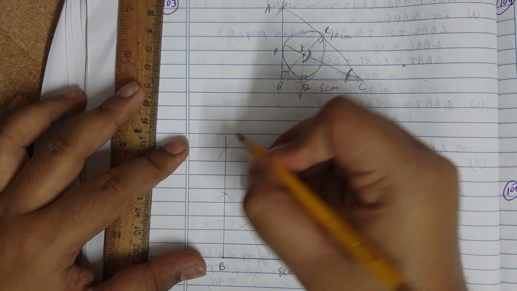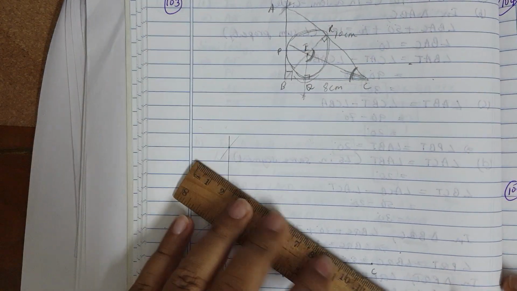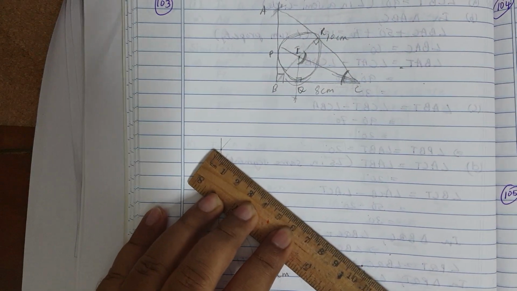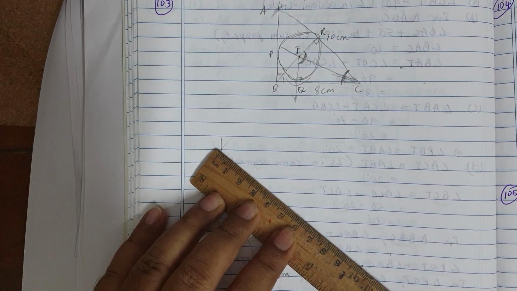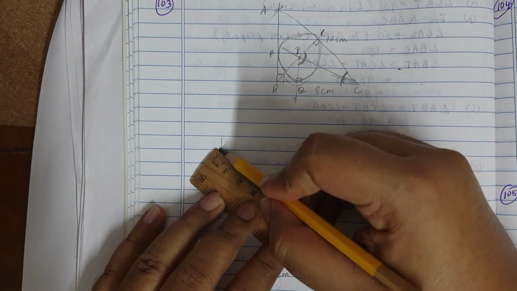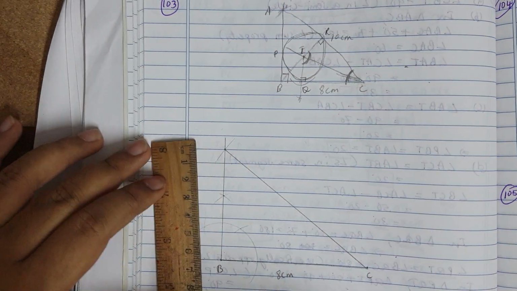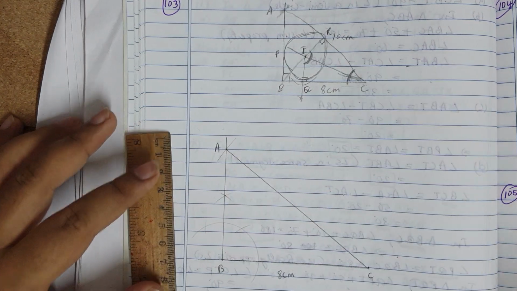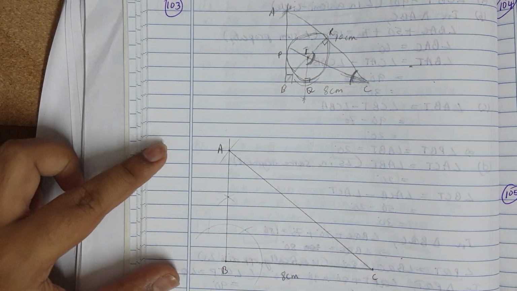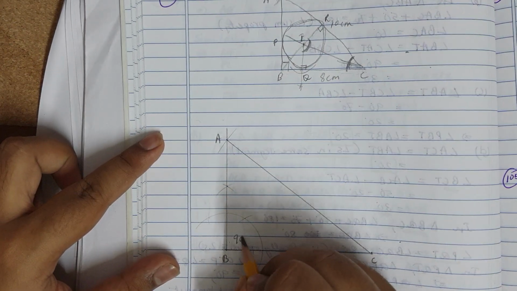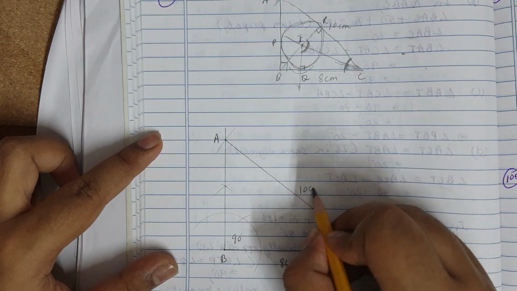So this is point A. Join AC. AB will be 6 centimeter according to the Pythagoras theorem. This is 90 degrees. This is 10 centimeter.